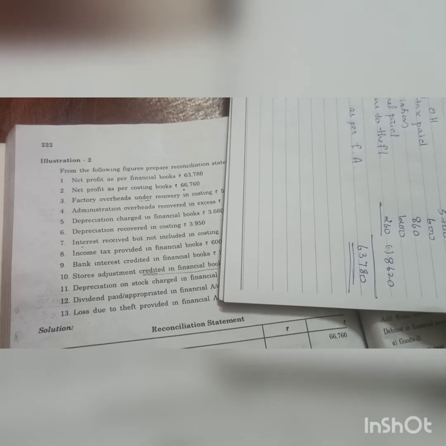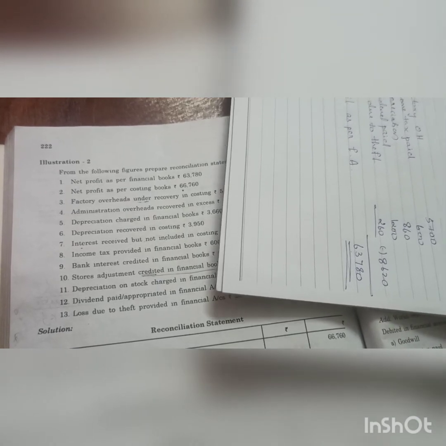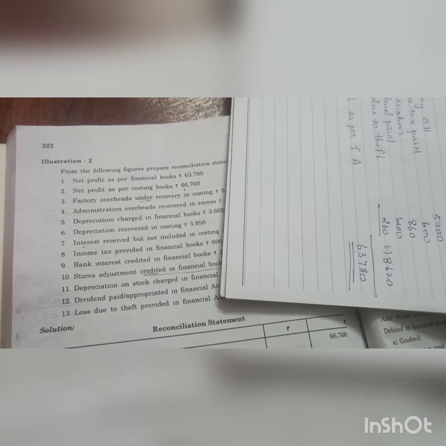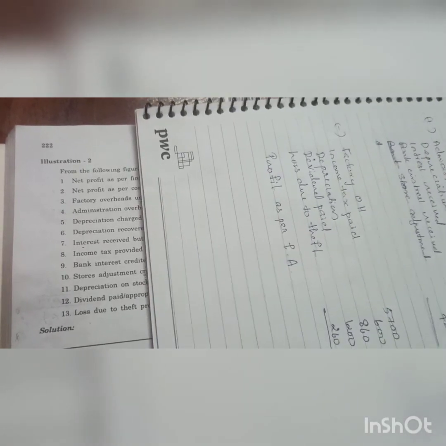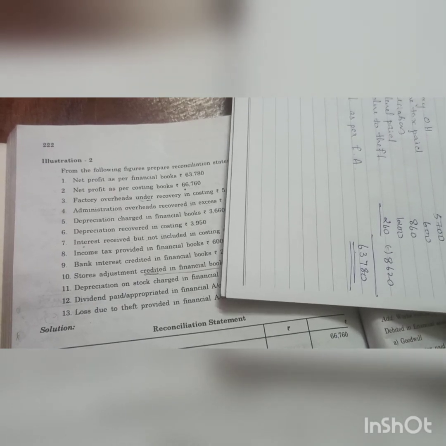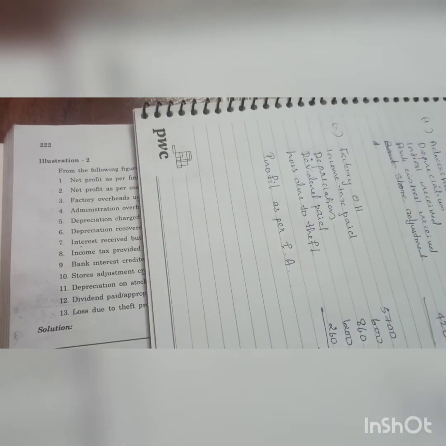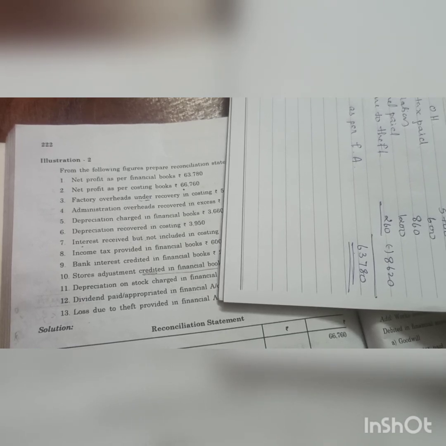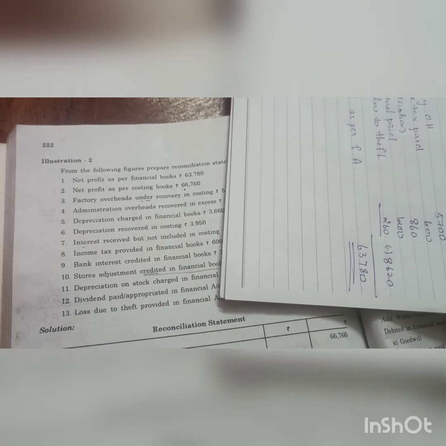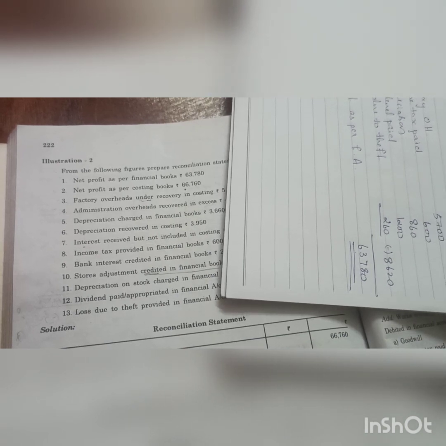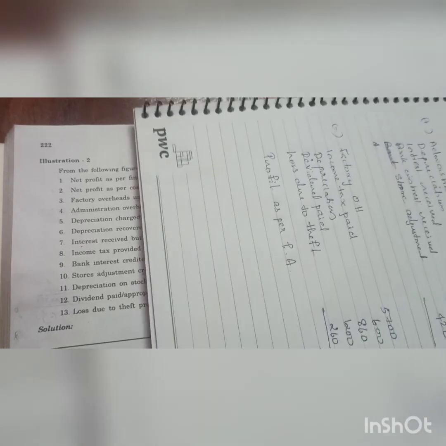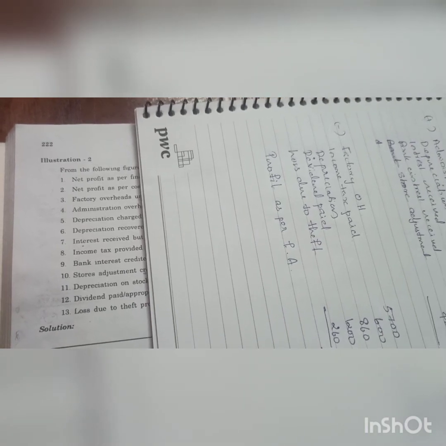Okay, so I hope that you could understand. So only three conditions you have to check. Whether the item is expense or income. If it is expense, we have to minus. If it is income, we have to add. Then whatever the increase in opening stock, that we have to add. Whatever the increase in closing stock, that we have to minus. Then whatever the increase is happening, that we have to add. Whatever the decrease is happening, that we have to minus. These three conditions only you have to study well. Then the problem will be easy for you.